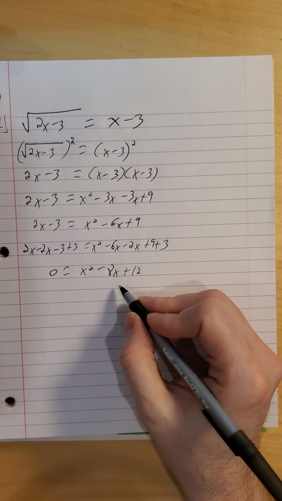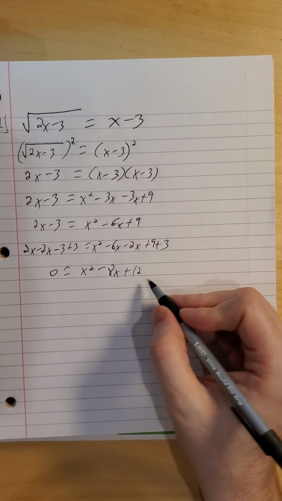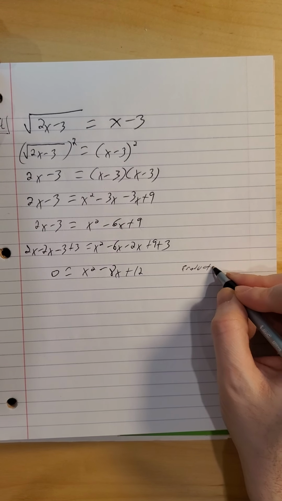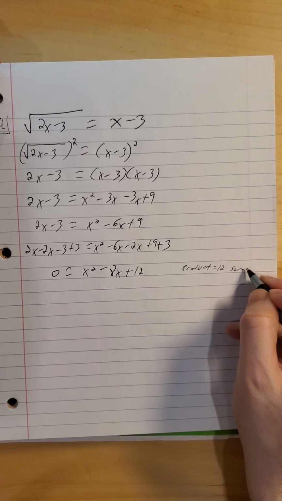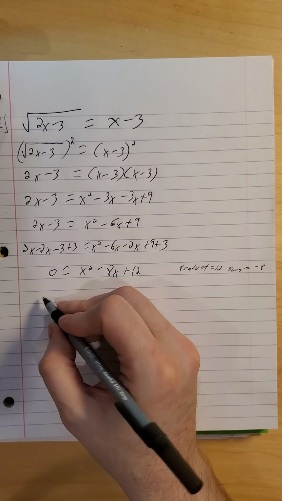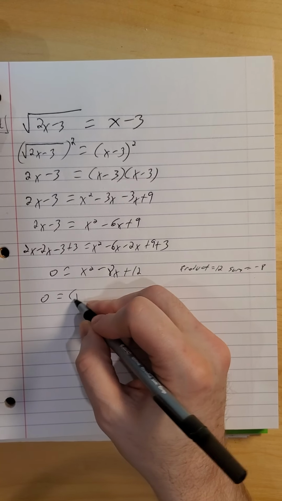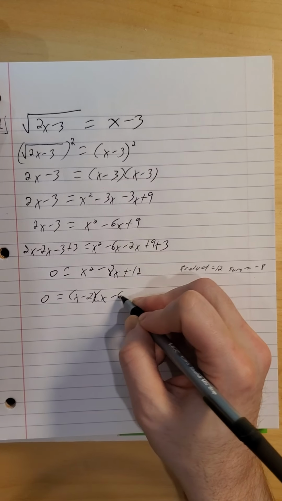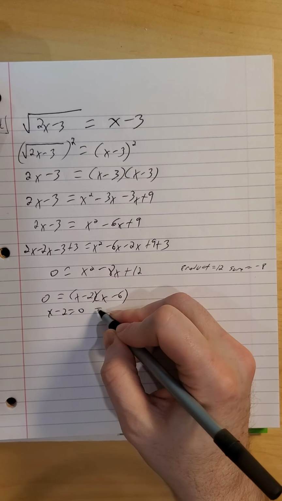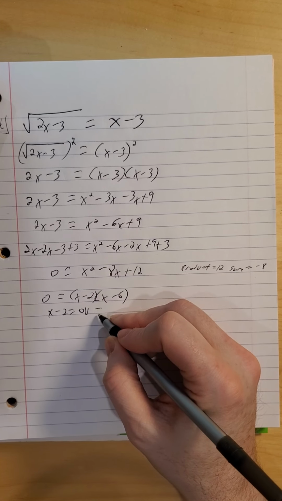So here then, this is factorable over the integers. I want a product of 12 and a sum equal to -8, and -2, -6 will get both jobs done. So we set each of those to 0 and solve.